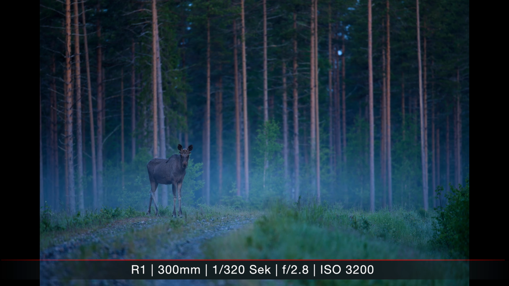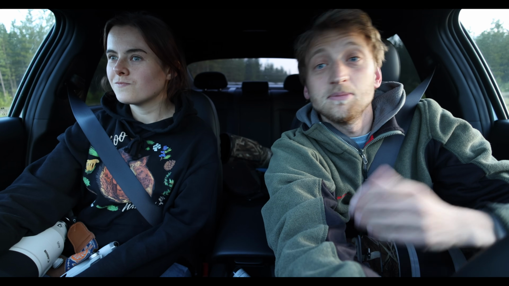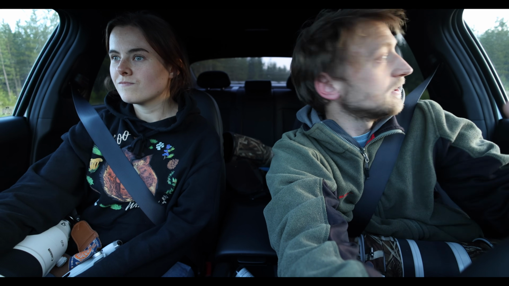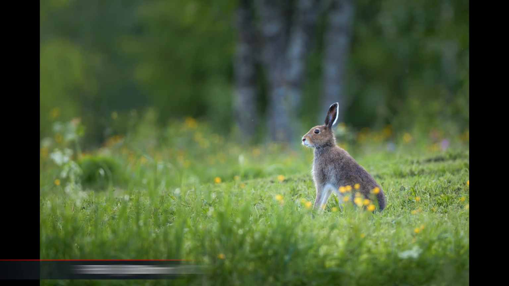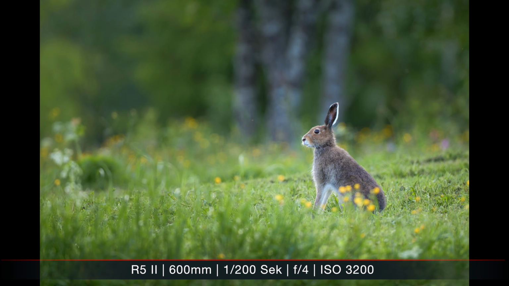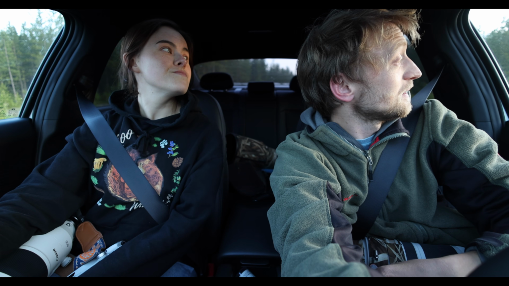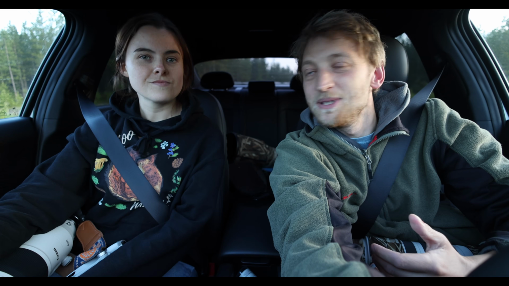Yeah, now we're basically just waiting for a few minutes at least to see if they appear. They disappeared somewhere in the forest, and we're here at a clear cut where we have a good view, and potentially it would give a nice image. So we're now just waiting for the moose to come back or another moose to appear.